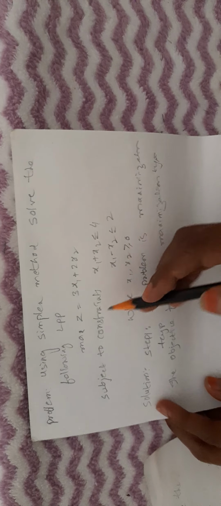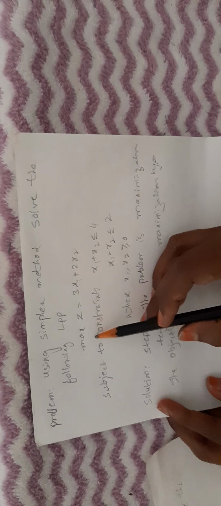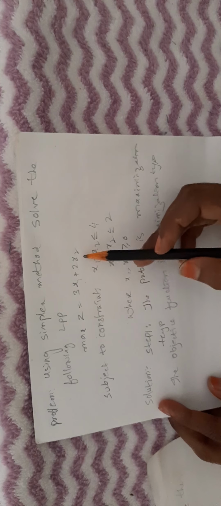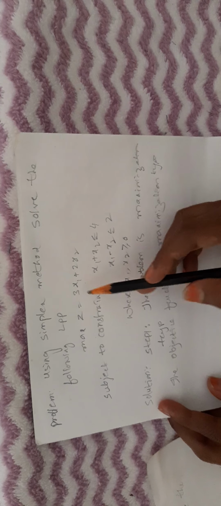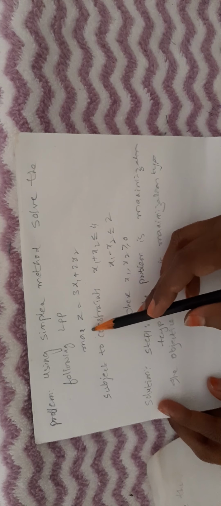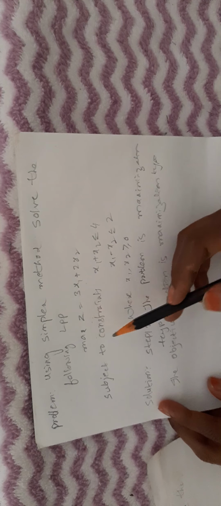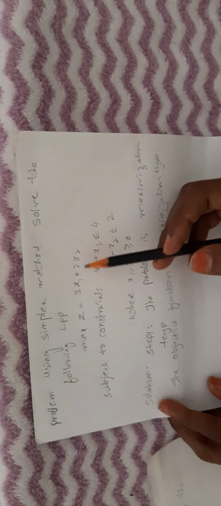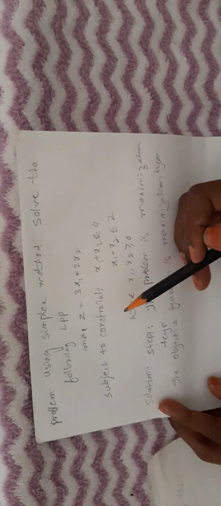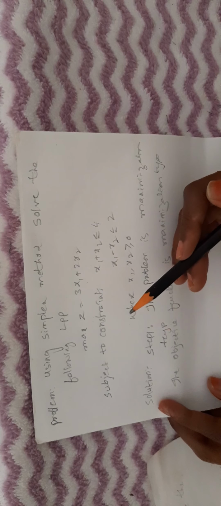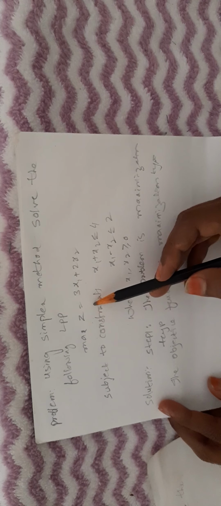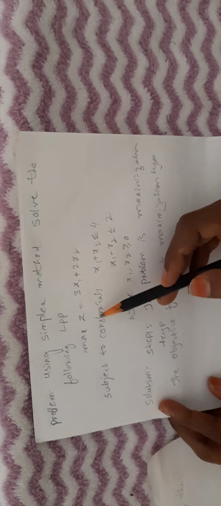That is, in the given problem, maximize z equals 3x1 plus 2x2. Sometimes this is called the objective function. Sometimes this will be given as minimize z. If minimize z is given, we have to convert it to maximize z by multiplying both sides by -1. We can get maximize z. In this problem, maximization is given, so conversion is not necessary.